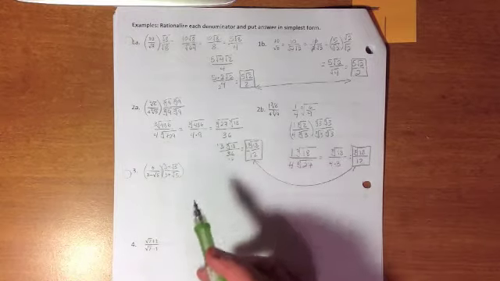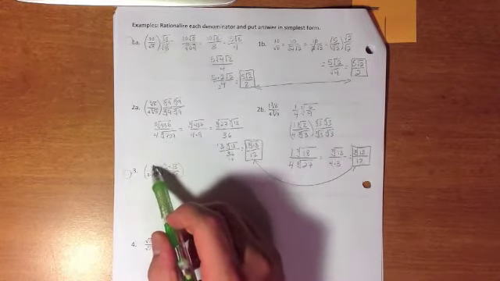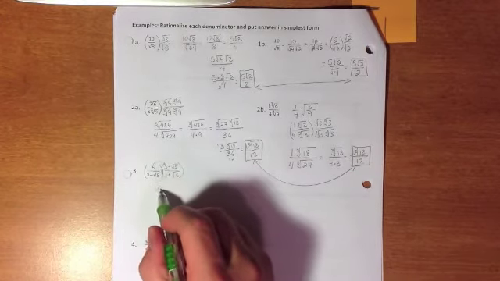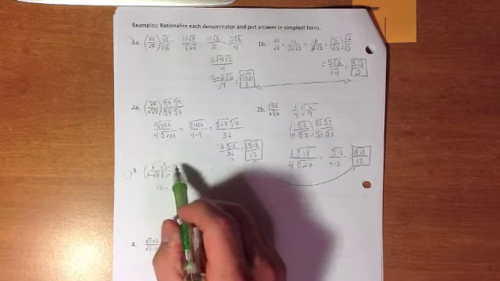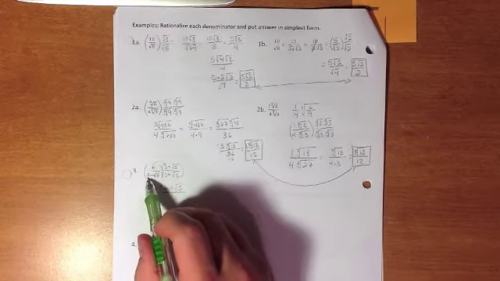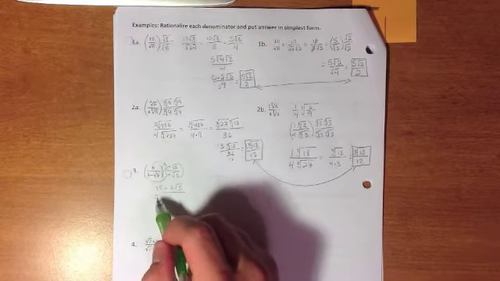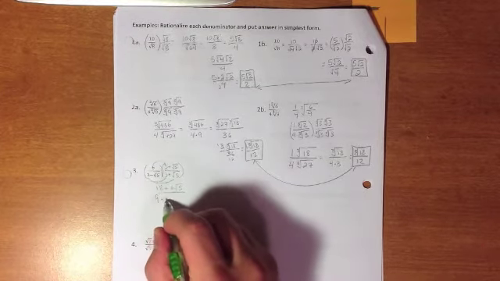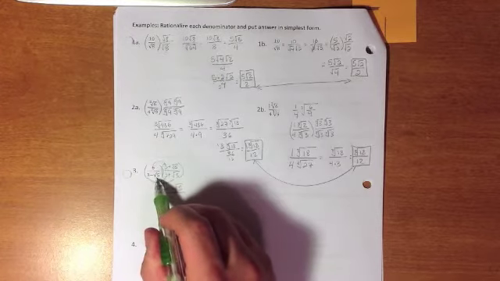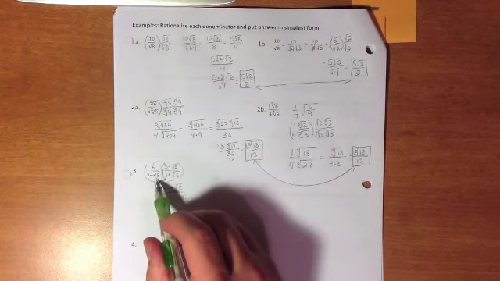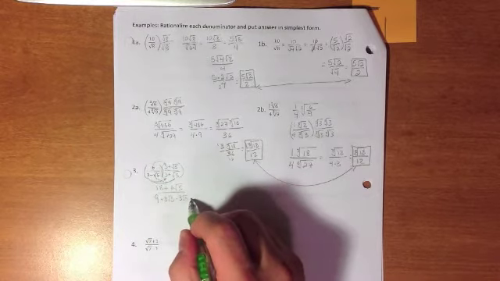And now what ends up happening here is actually really kind of neat. We can distribute the top, so we're going to have 6 times 3, which is 18, plus 6 times square root of 5, which is just 6 square root of 5. On the bottom, we're going to have to FOIL these out. 3 times 3 gives us a 9. The outers, 3 times positive square root of 5, is plus 3 square root of 5. The inners, 3 times negative square root of 5, is minus 3 square root of 5. And then the last, negative square root of 5 times positive square root of 5 gives us a negative square root of 25.